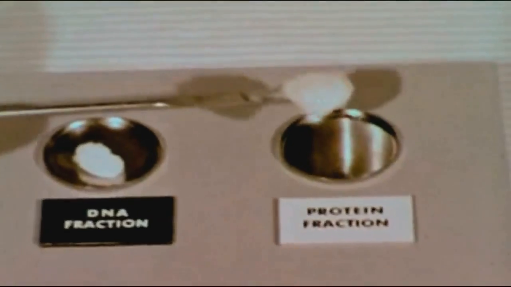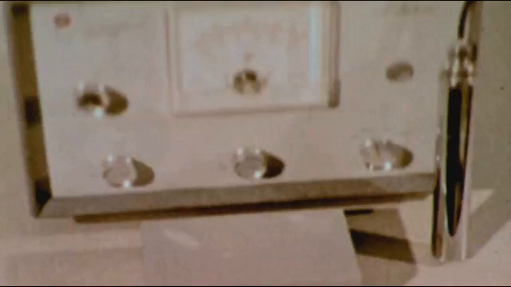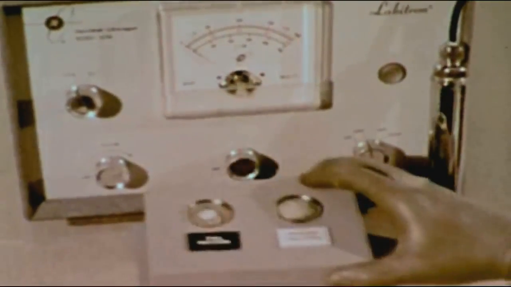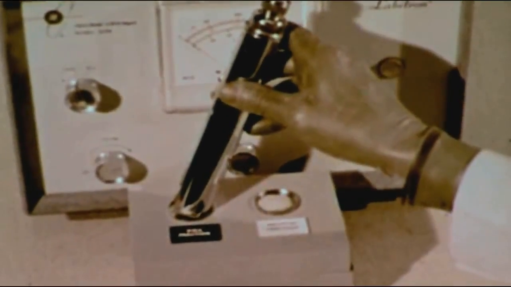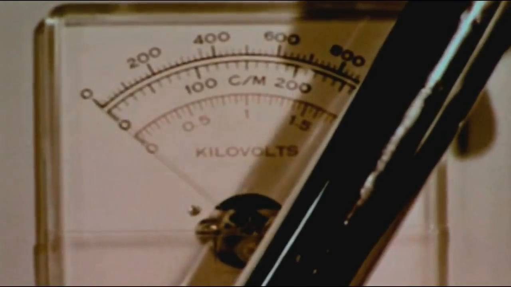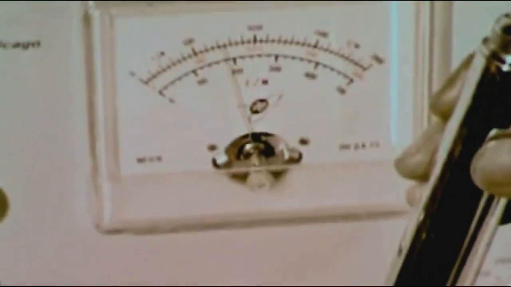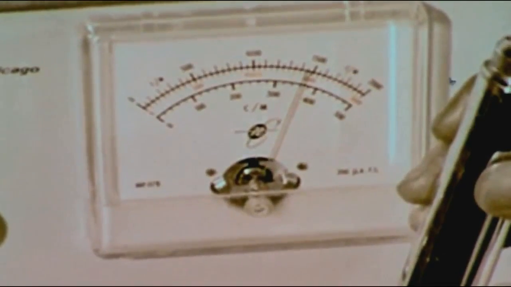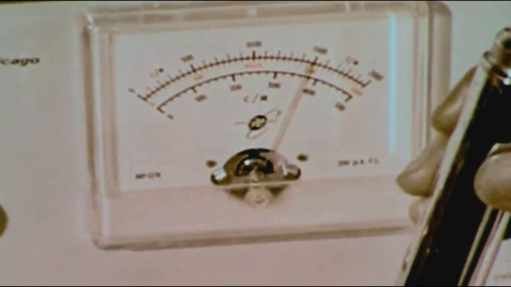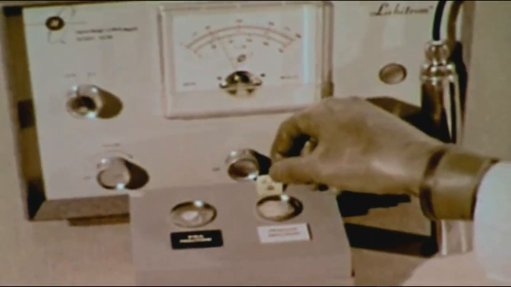The protein pellet is retrieved from the centrifuge tube. The meter shows that there is no radioactivity in the chromosomal material. However, the protein fraction does show radioactivity.